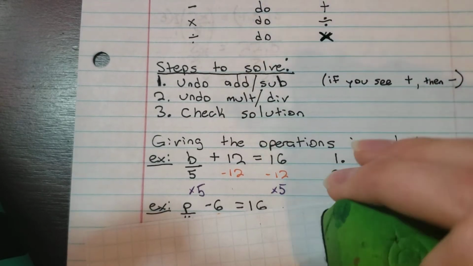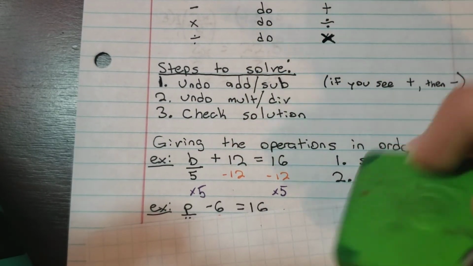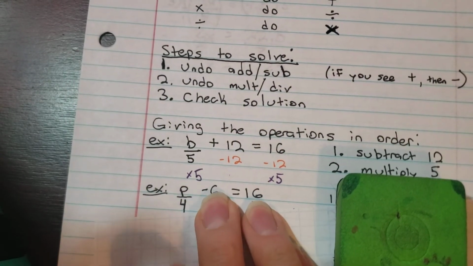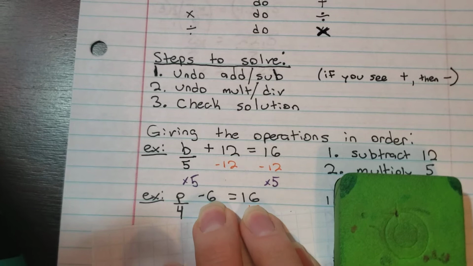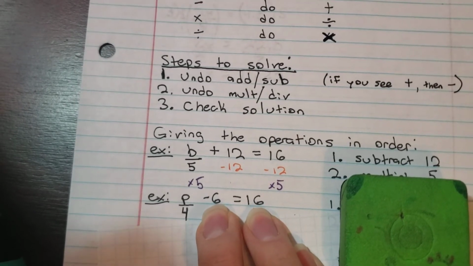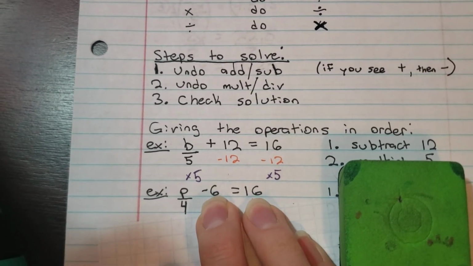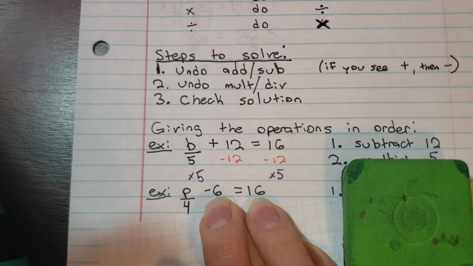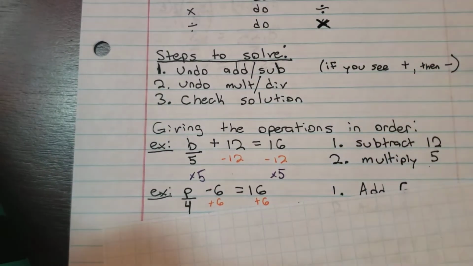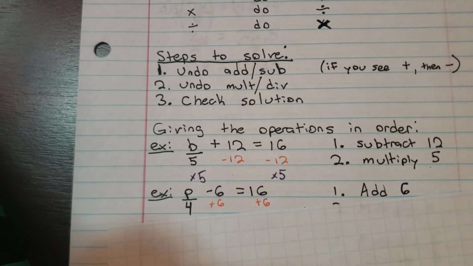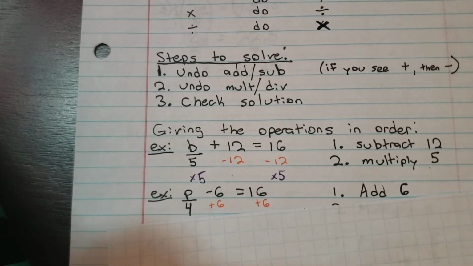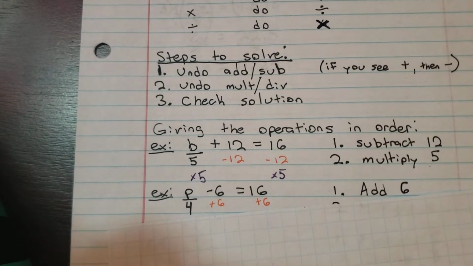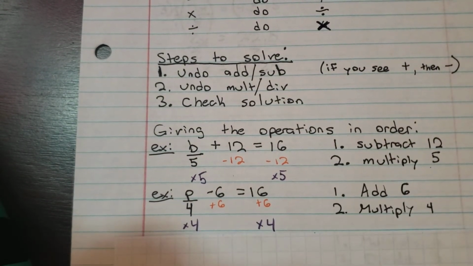Here's the second example, but this time I'm actually going to show everything. So this has p over 4 minus 6 equals 16. So my first step is going to be to add 6. Add 6. Now, since it's p divided by 4, the second step is going to be to multiply by 4.